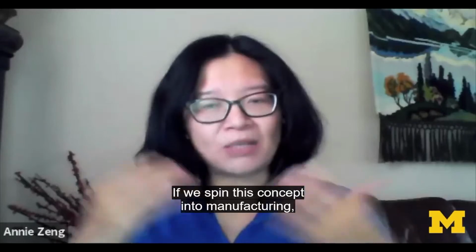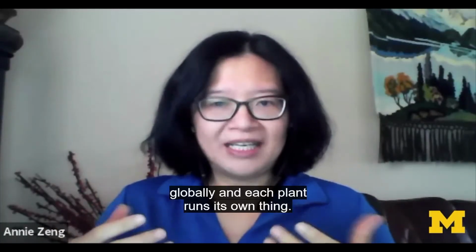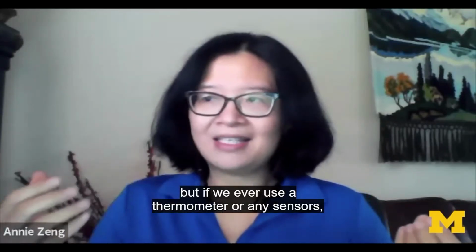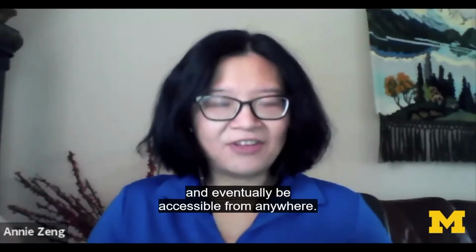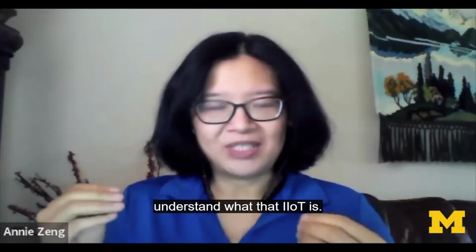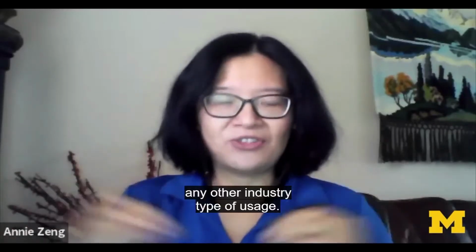So if we spin this concept into manufacturing, it's really about the same. We have so many plants globally, and each plant runs its own thing. We might not use thermometers, but if we use any sensors of that nature, we will be able to connect them through smart devices to the internet and eventually be accessible from anywhere. That is probably the easiest way to understand what IIoT is. It is the industrial use of the Internet of Things. It's more targeted toward the manufacturing industry or any other industry type of usage.